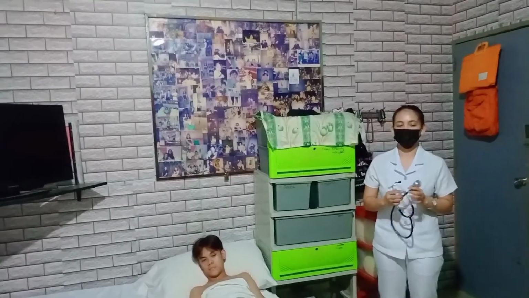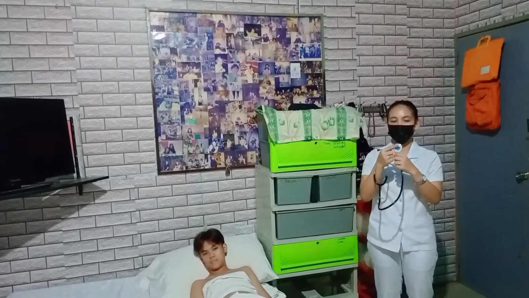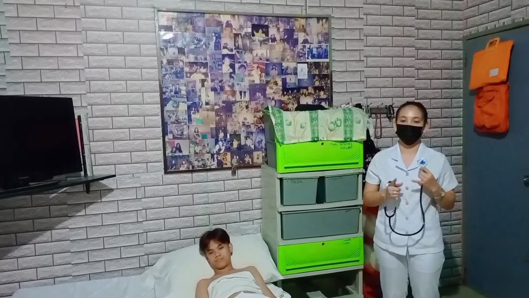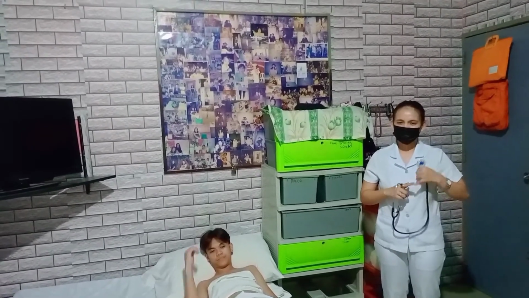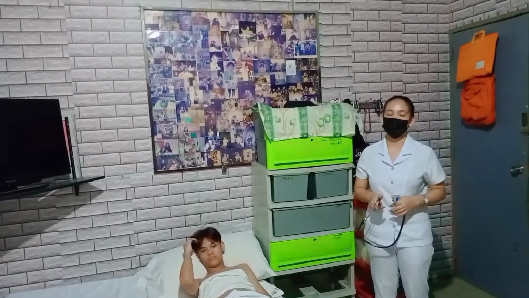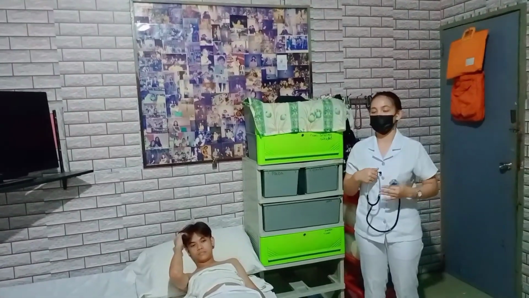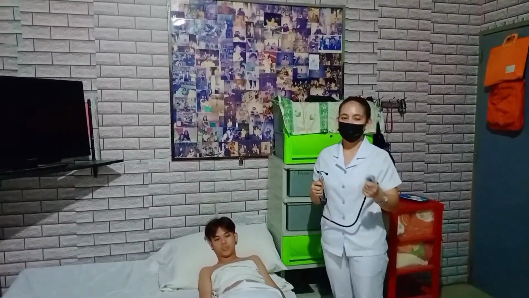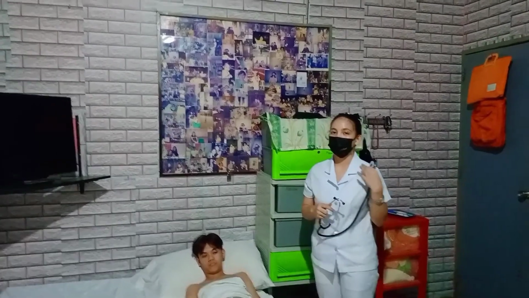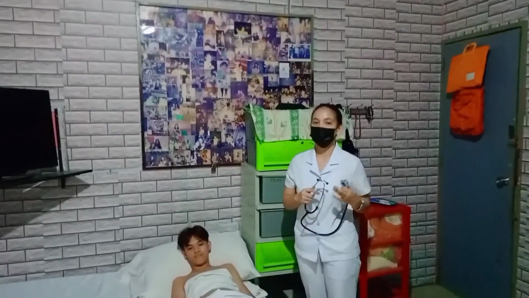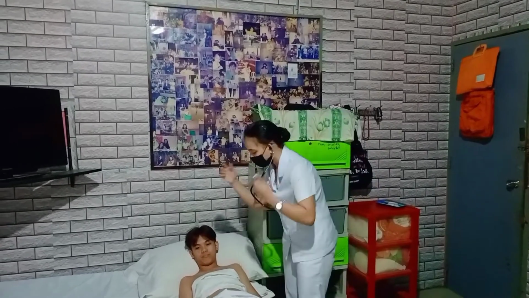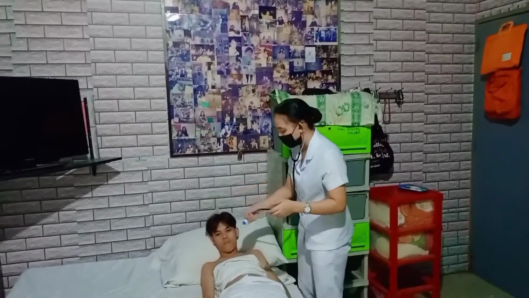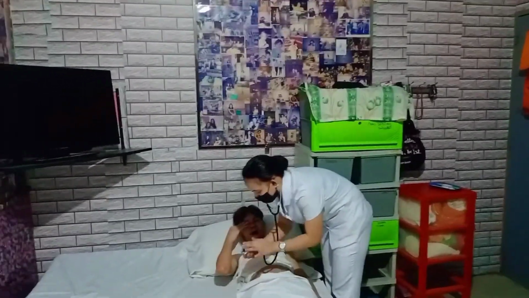Also auscultate for friction rub. So while using the diaphragm of the stethoscope, auscultate and listen for friction rub over the liver and spleen. The rationale for this is that it can indicate inflammation in the abdomen of your patient. So now I'm going to listen again using the diaphragm so I can detect if there are any abnormalities regarding the liver and the spleen of my patient. The liver is located in the right upper quadrant of my patient. So now I'm going to put the diaphragm of the stethoscope here.